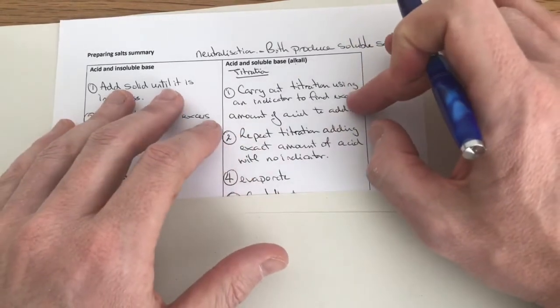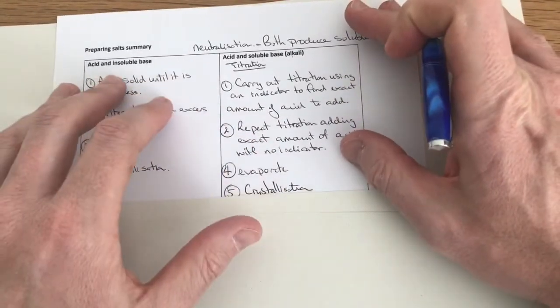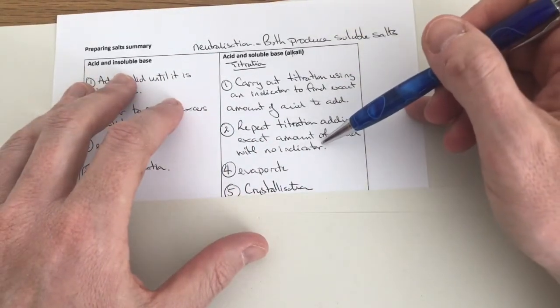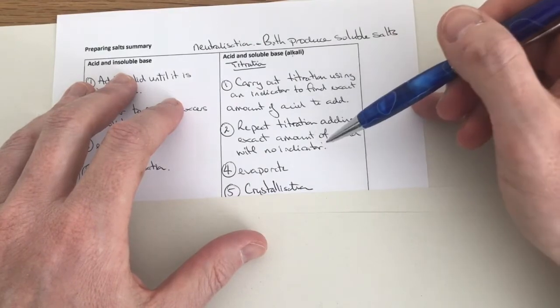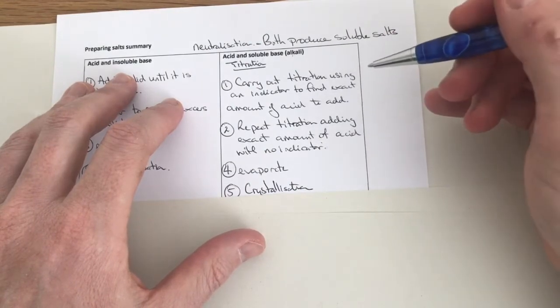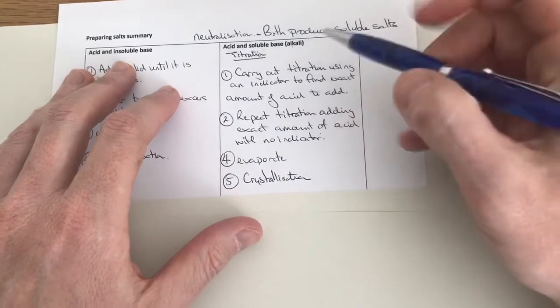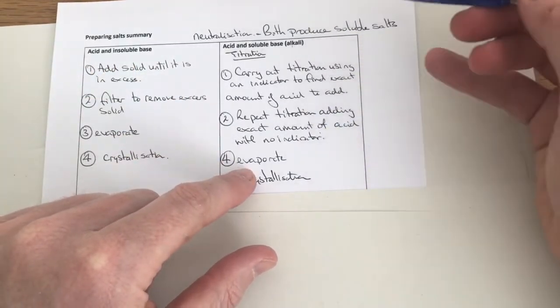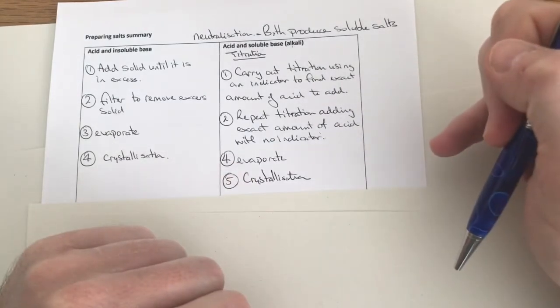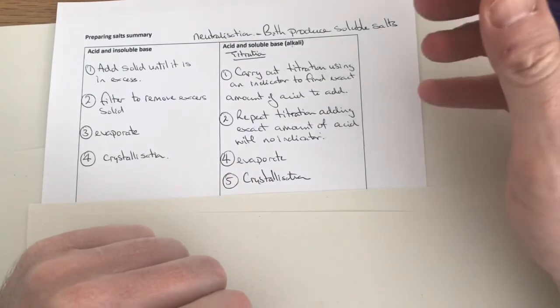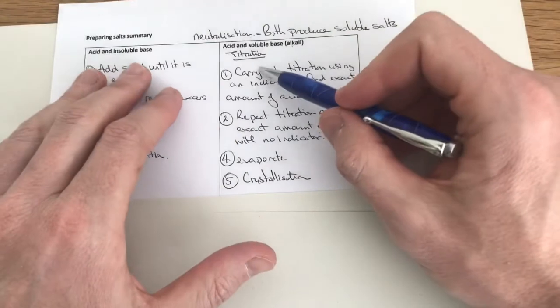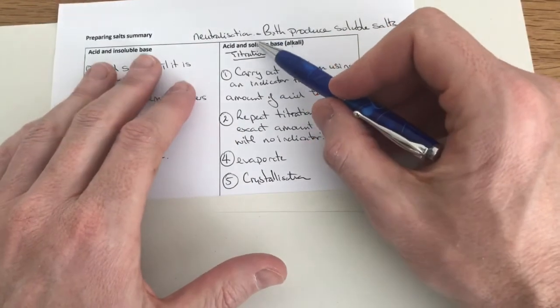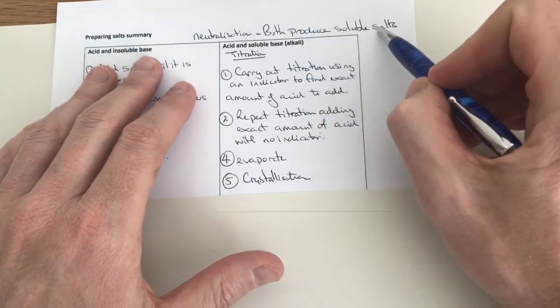Once we've done that and worked that out, we then repeat the titration, but this time we don't add any indicator, so there's nothing in there that's going to make the salt impure. We then get the salt and water. So we'd evaporate to get rid of the water, and then we'd crystallize just to form the salt in the final stage. So these two methods are using neutralization because they are producing soluble salts.